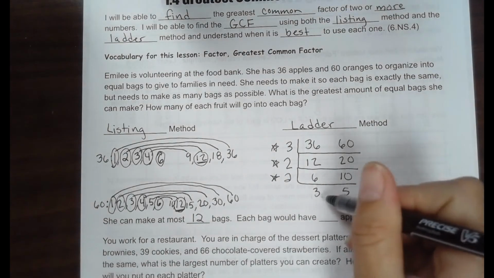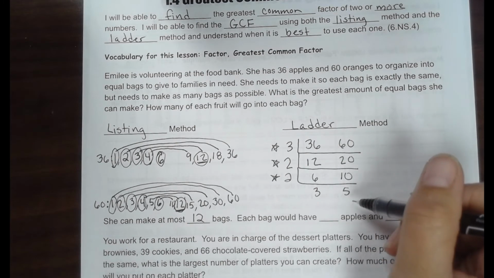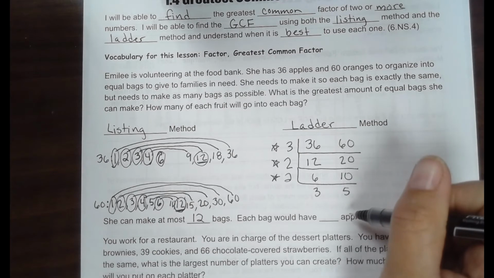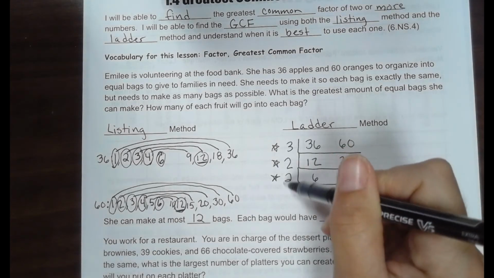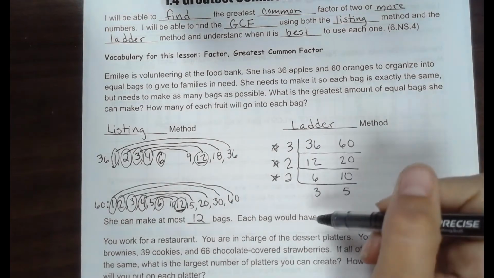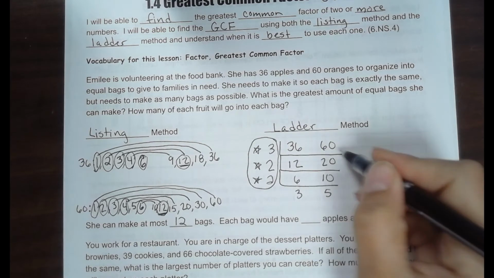Is there anything that goes into these? Okay, 1 does, but because 1 won't get me anywhere further, we're going to stop there. Now the difference is here. Remember how we did the whole L for the least common multiple? Well, the greatest common factor is the star of the show.